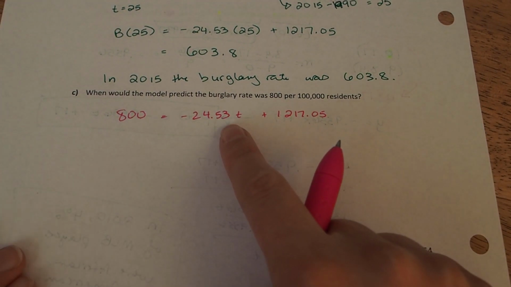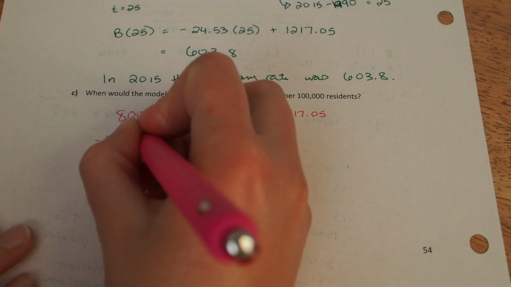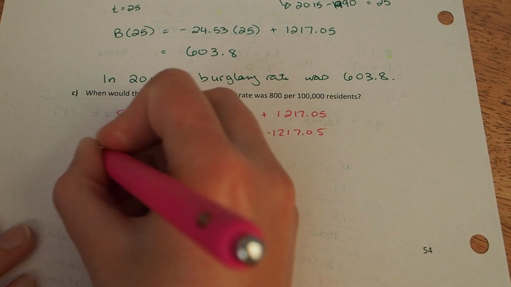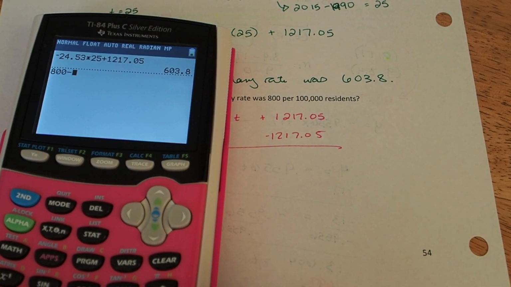So if I want to solve for T, first I want to subtract off the 1,217.05 from both sides. So I need to figure out what 800 minus 1,217.05 gives us.